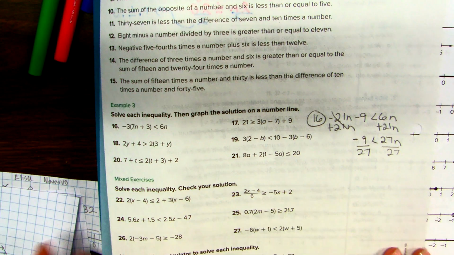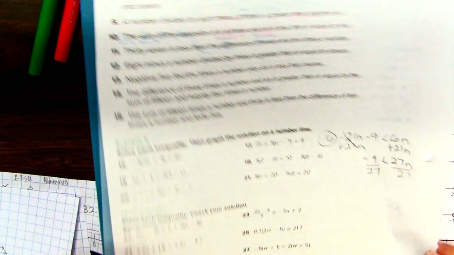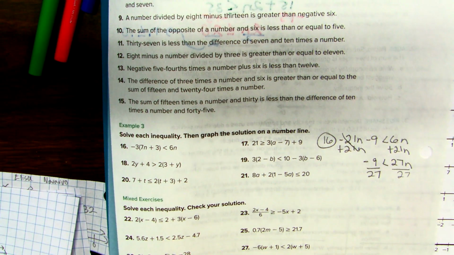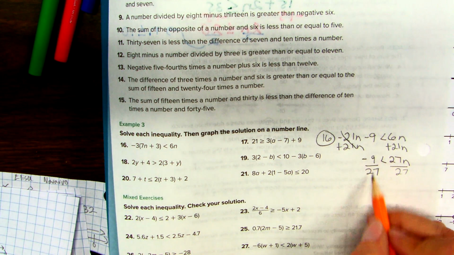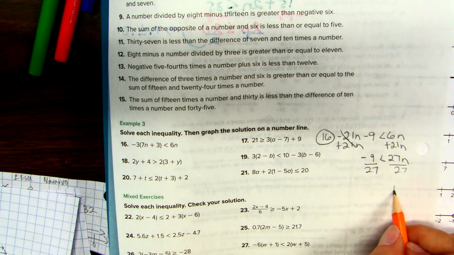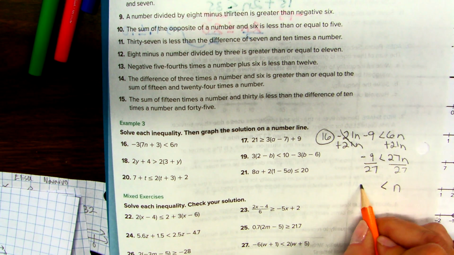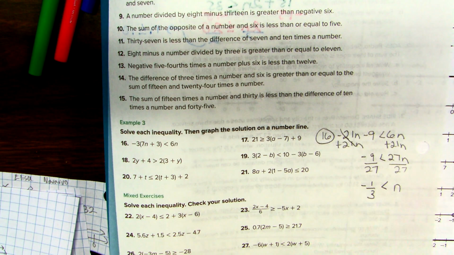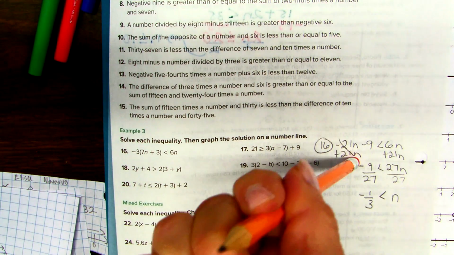And how did the key write it? If you do division, it's going to give you a decimal. When I put the key up again, it gives the answer as n is greater than -1/3. When you type that in your calculator, it's going to give you -0.3.